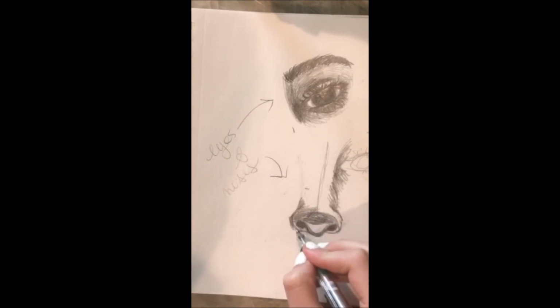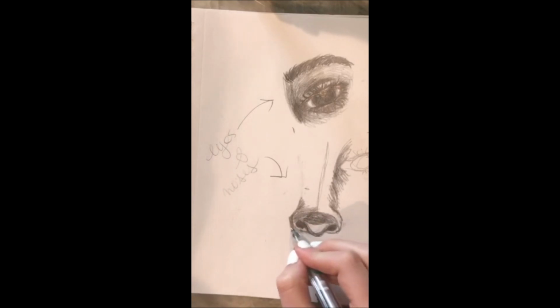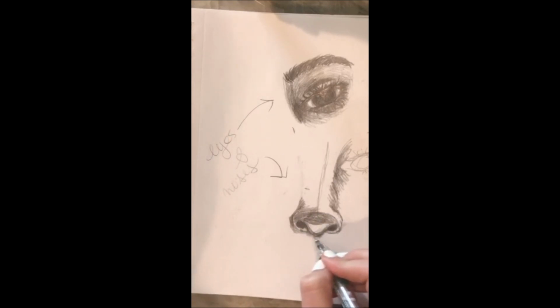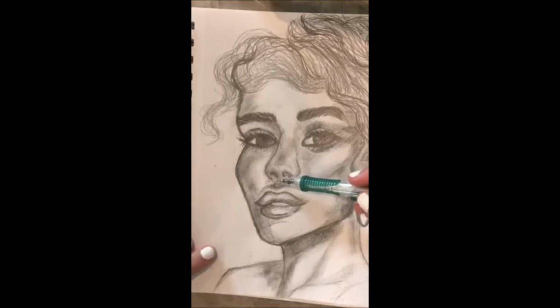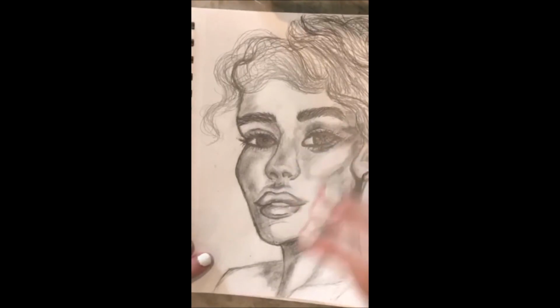And then I'll shadow underneath the nostril, so it seems like there's a shadow right under the nose. That makes it more 3D as well. And I'll tell you how to draw the bottom part of the lip as seen in this drawing. I'm going to show you how to do this after I finish the nose.